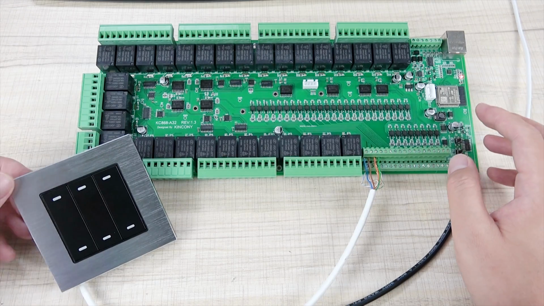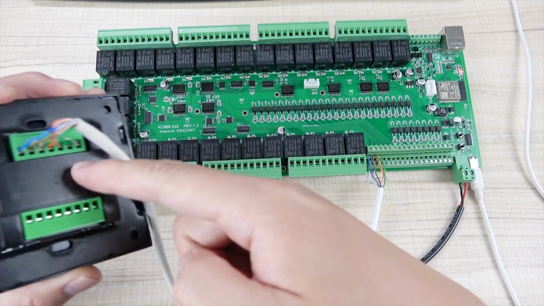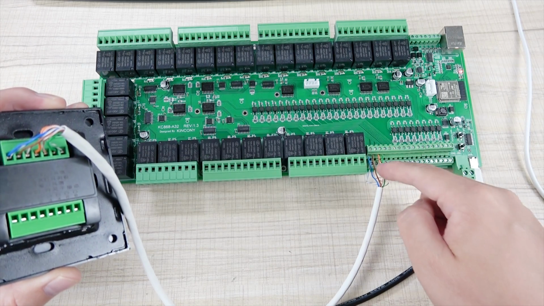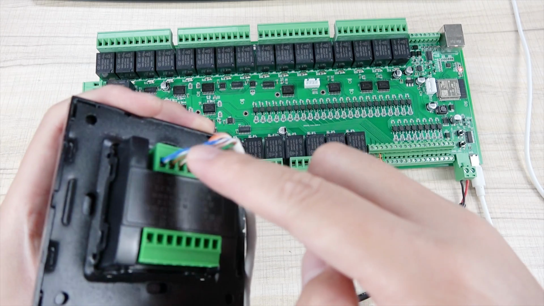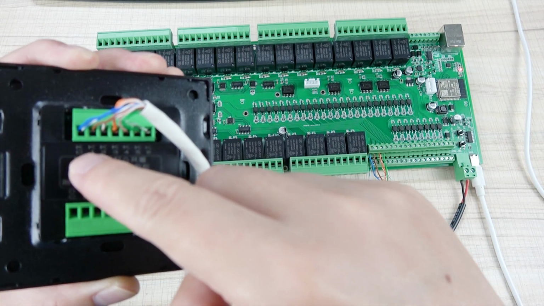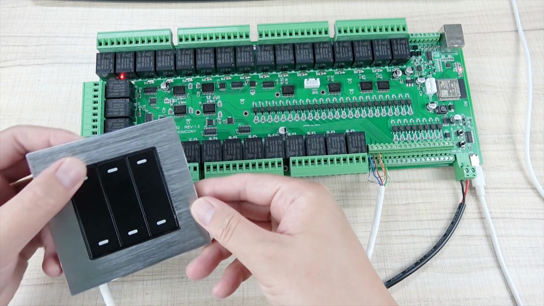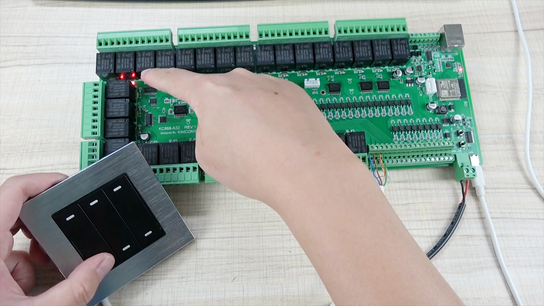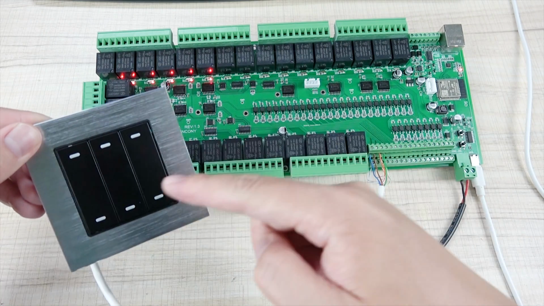On this board, I have used this switch. I have connected this momentary switch to the digital inputs of the A32 board. Every button on the switch has one wire, and this is the common wire connected to the board. So you can see I can turn on relay 1, 2, 3, 4, 5, 6 with this momentary switch.